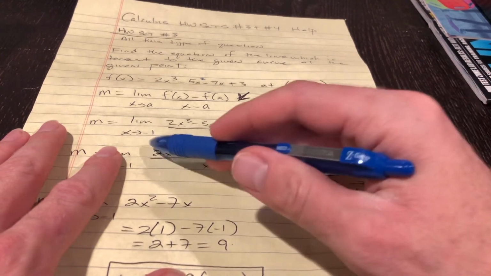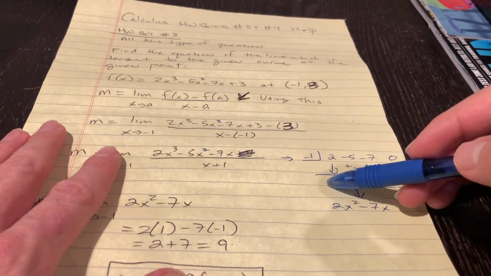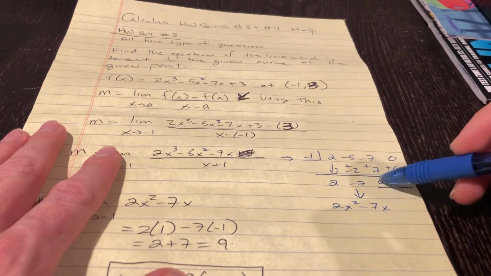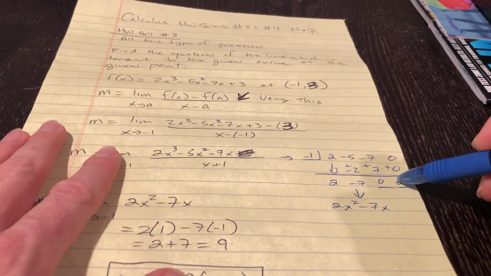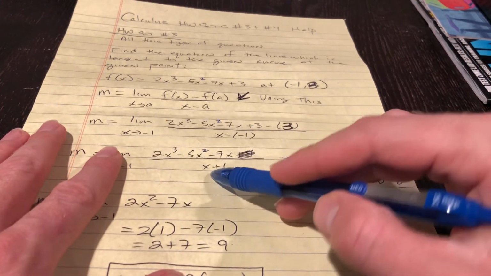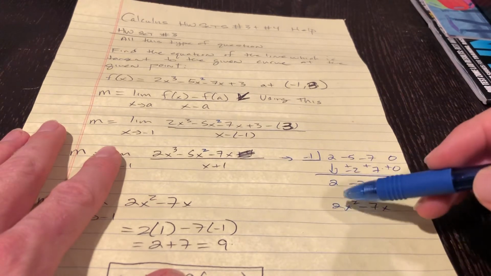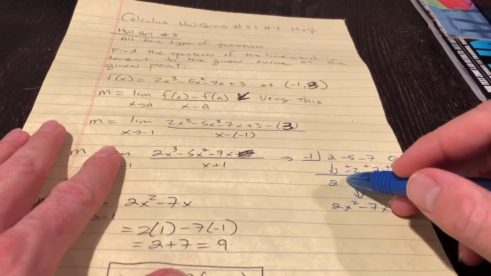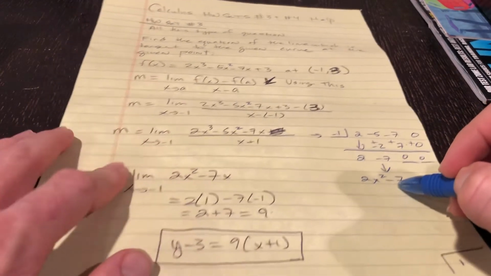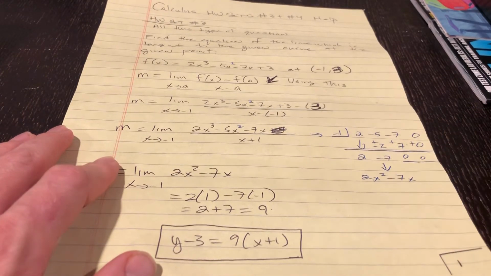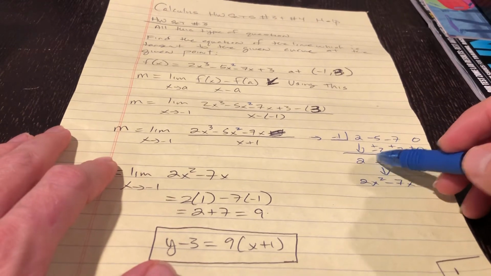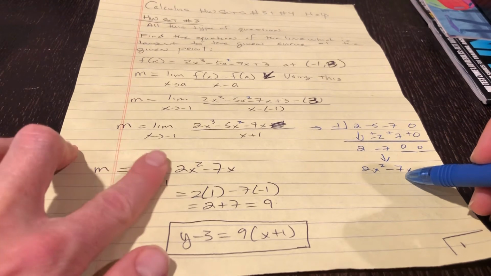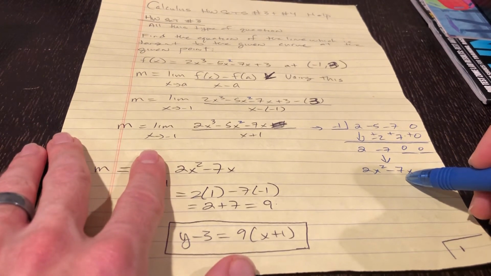Bring down the 2 because we're doing 2 divided by 1. Do the synthetic division. -1 times 2 is a -2. Add them up. -1 times -7, 7. Add them up. -1 times 0, 0. Add them up. 2x to the 3rd divided by x gives me 2x squared minus 7x. That's it. You have a -7 there, so make sure to bring that down. Some of us in the last one had like +7 here and wrote -7 or something. Now, again, you have to write the limit as x goes to -1.